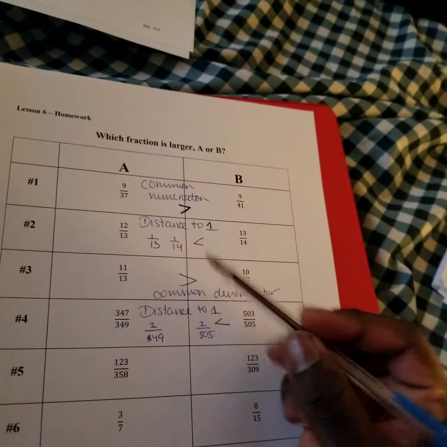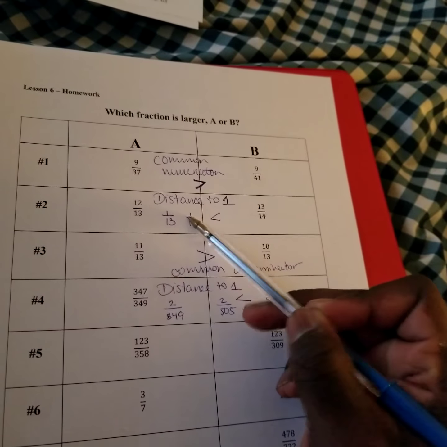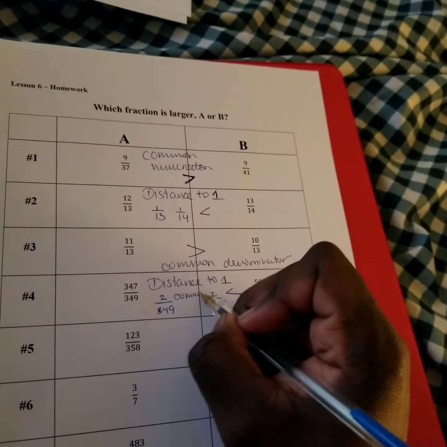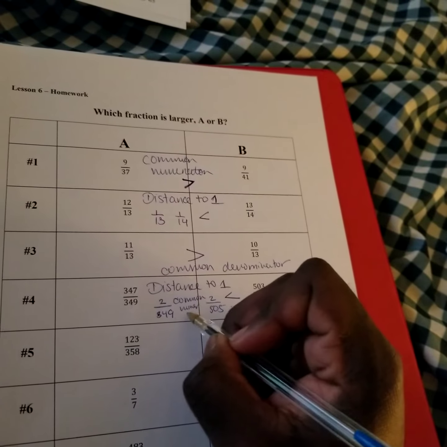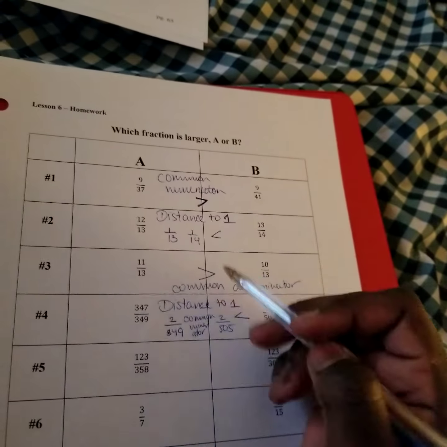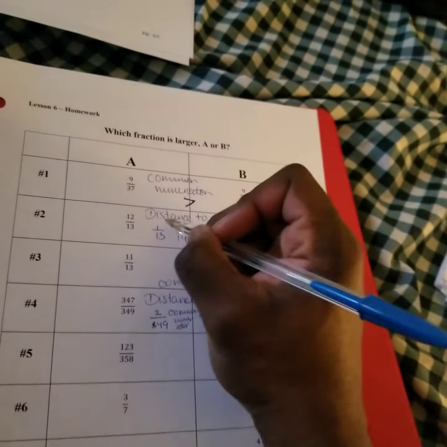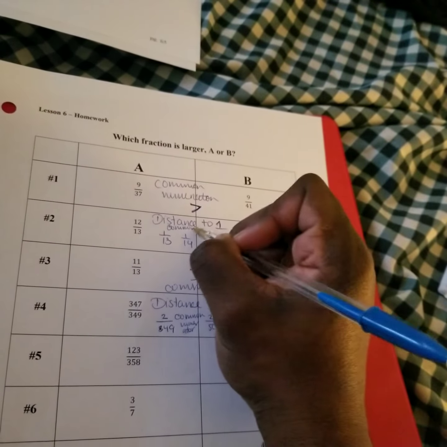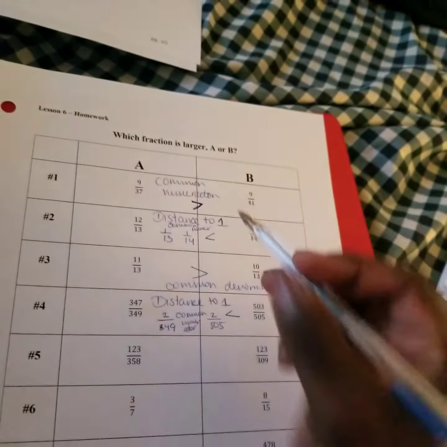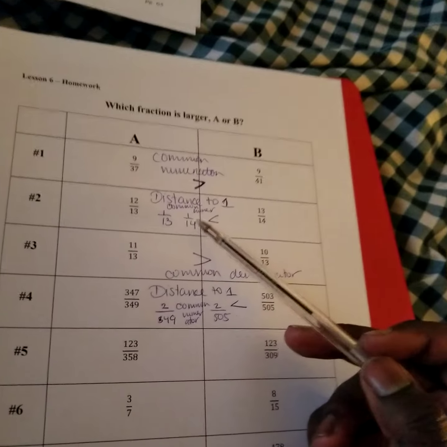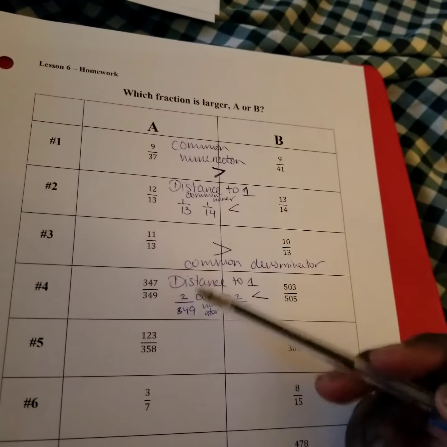I should probably have mentioned here in question number 2 and here in question number 4 that you're also using common numerators when you compare the distances, right? I should write it up there as well. Because they're both the same number of measuring units away from 1, when you compare their distances, you're always going to end up using common numerators.